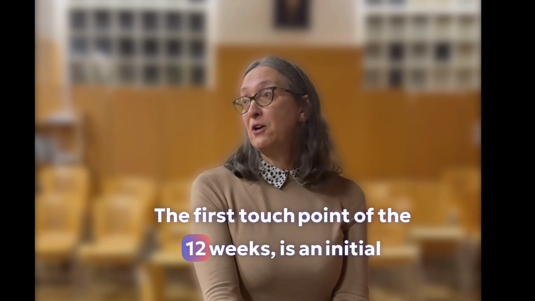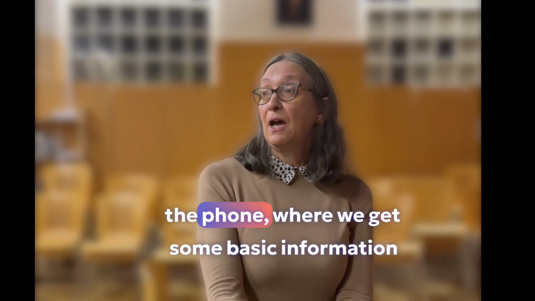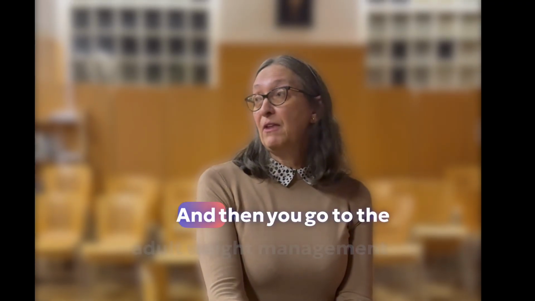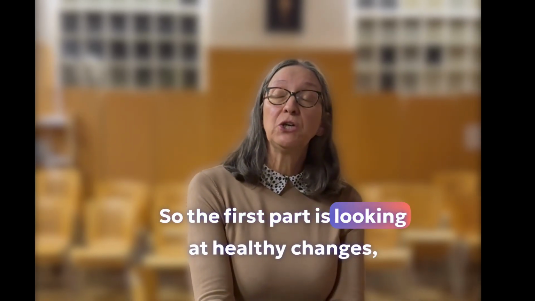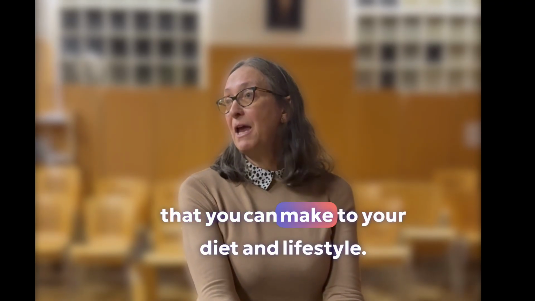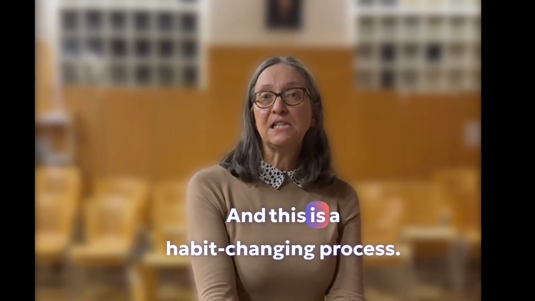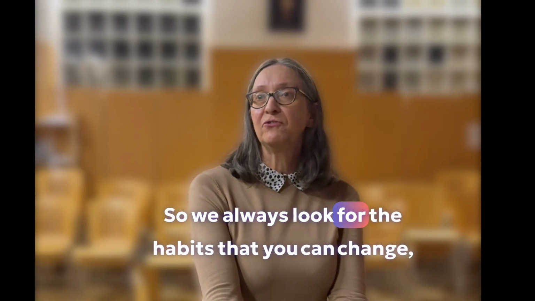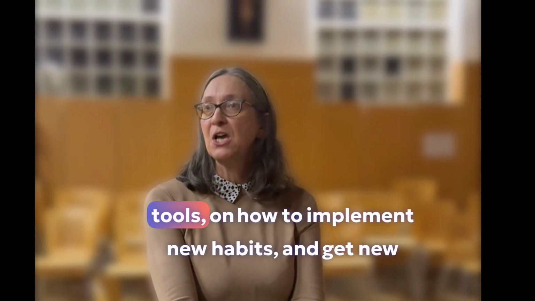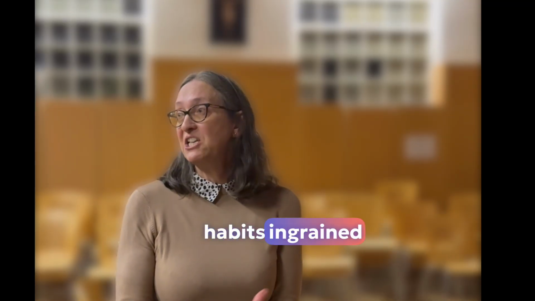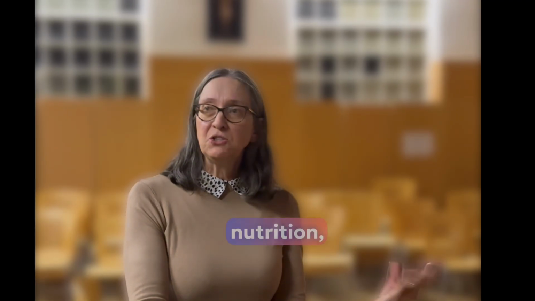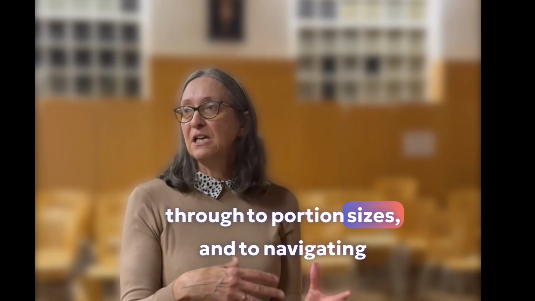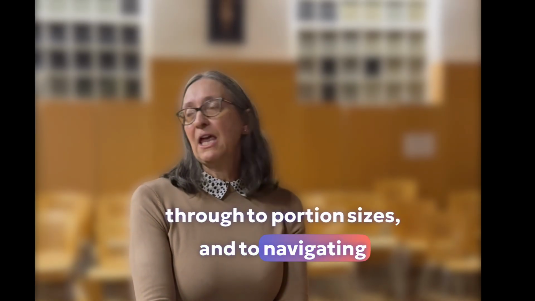The first touch point of the 12 weeks is an initial assessment over the phone, where we get some basic information from you, and then you go to the adult weight management course, which is usually 10 consecutive weeks in 2 parts. The first part is looking at healthy changes that you can make to your diet and lifestyle. This is a habit changing process, so we always look for the habits that you can change, and we give you the skills and tools on how to implement new habits and get them ingrained in your daily lives. So they take you through from basic nutrition through to portion sizes and navigating the supermarkets with food labels.